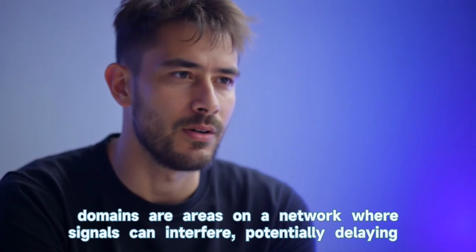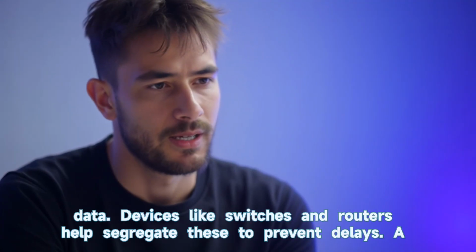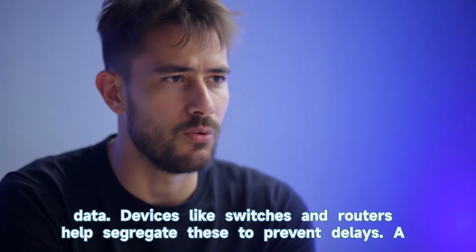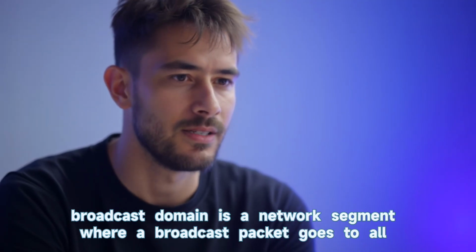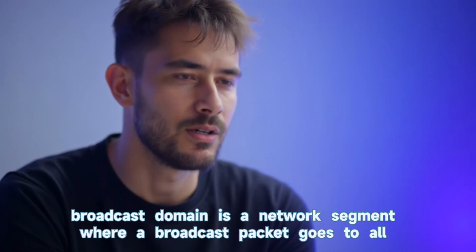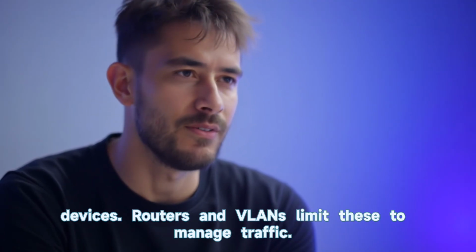Collision domains are areas on a network where signals can interfere, potentially delaying data. Devices like switches and routers help segregate these to prevent delays. A broadcast domain is a network segment where a broadcast packet goes to all devices. Routers and VLANs limit these to manage traffic.